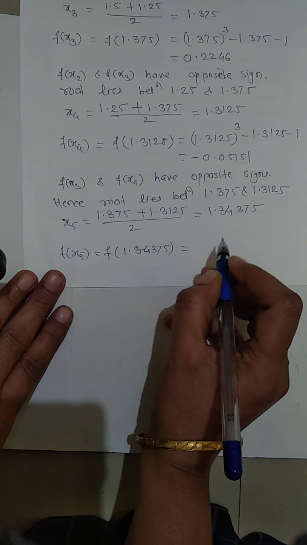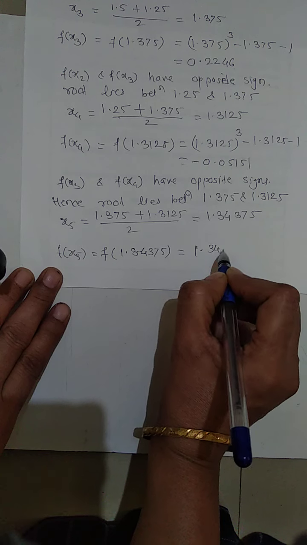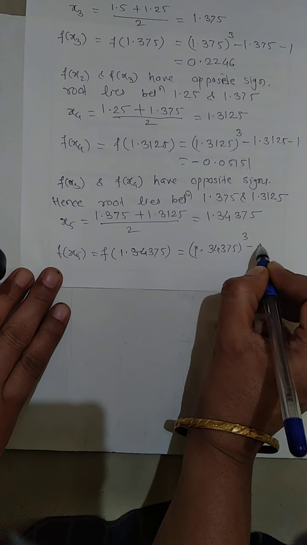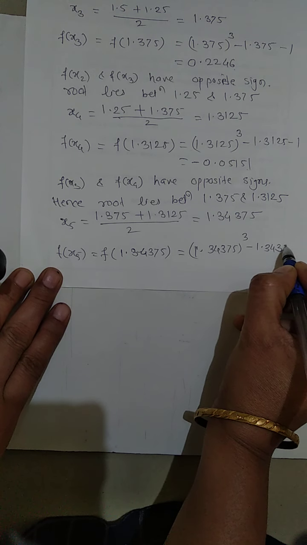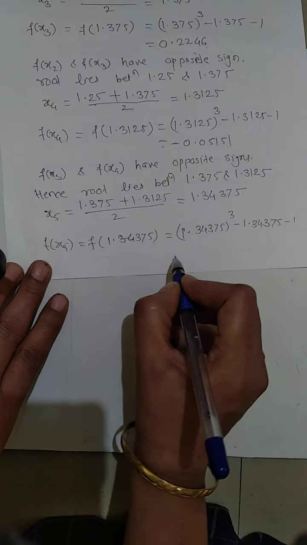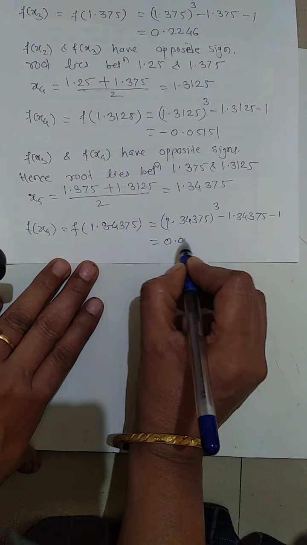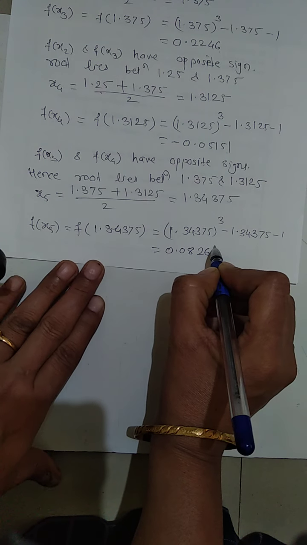1.34375, and put this value: 1.34375 cubed minus 1.34375 minus 1. After solving, the value is 0.08261.